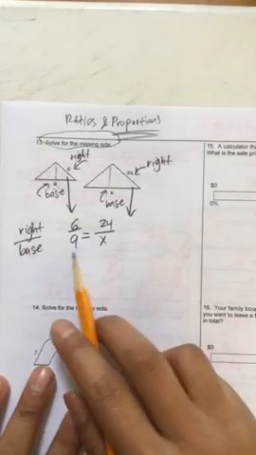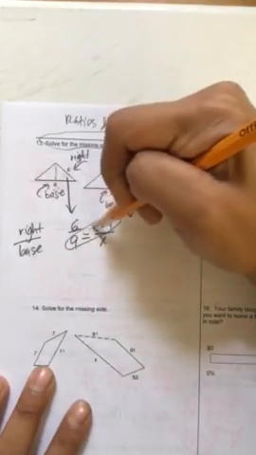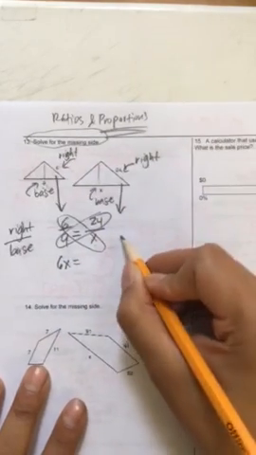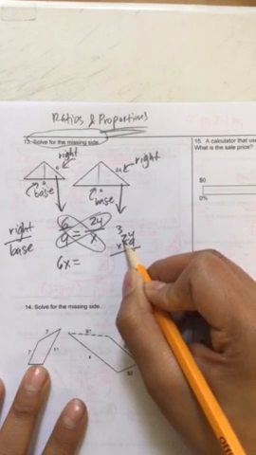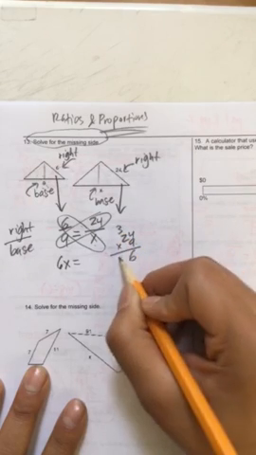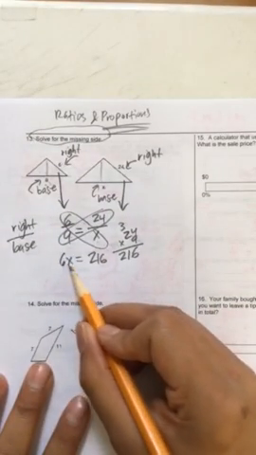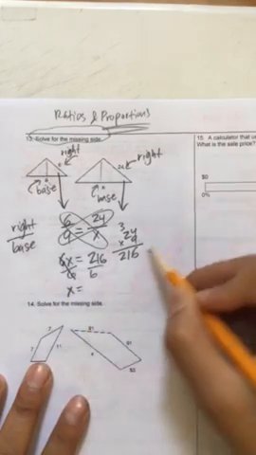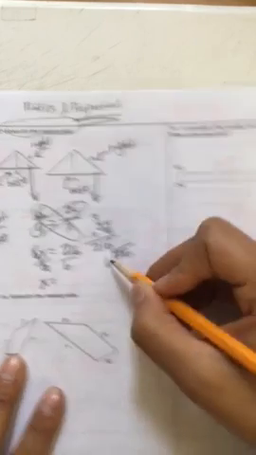Okay, so what we can do is we can cross multiply. So let's do this here and here. That's 6 times x. And what's 24 times 9? 4 times 9 is 36. 2 times 9 is 18, plus 3 is 21, so 216. And then 6 times x, 6 is multiplying with x, so we divide by 6. 216 divided by 6, well, I'll do that by hand. Go ahead and do that in your calculator.